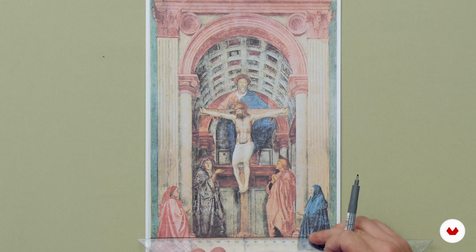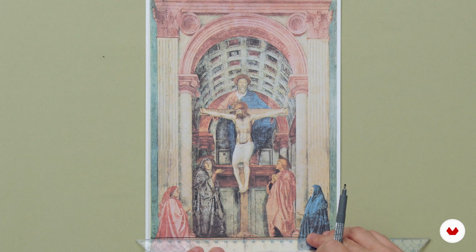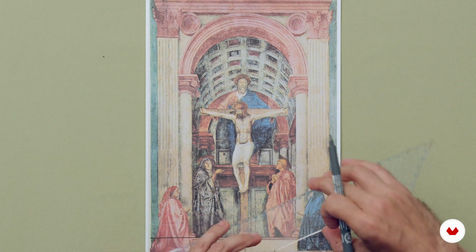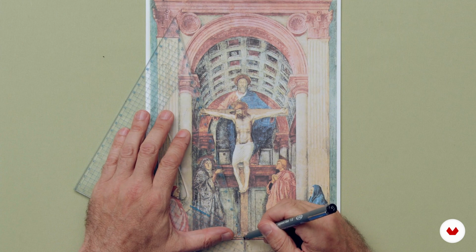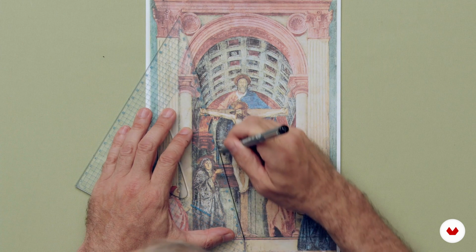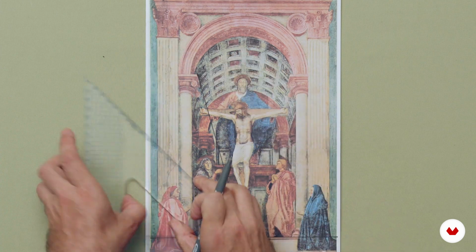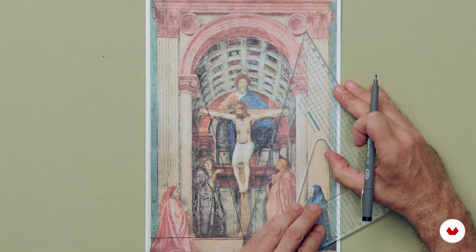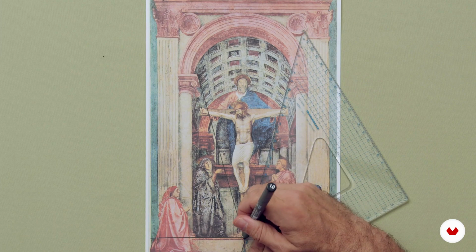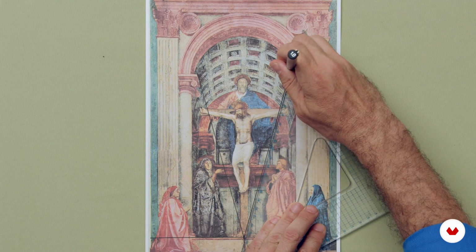The horizon is just corresponding to the base, to the floor, and then we can find the different converging lines to this vanishing point that's here.